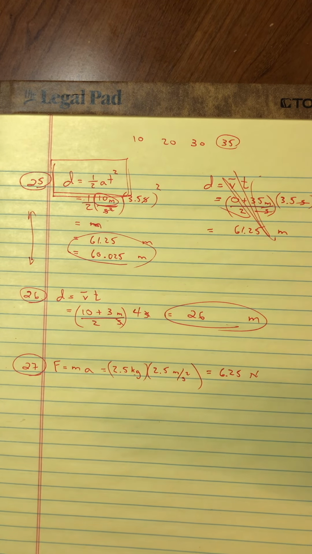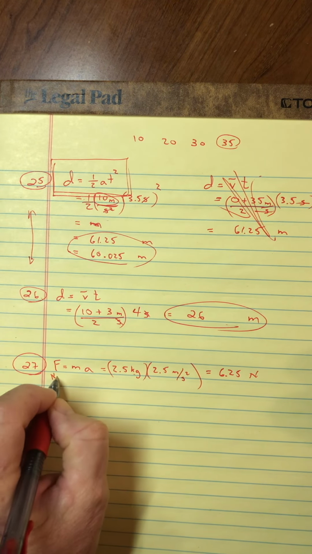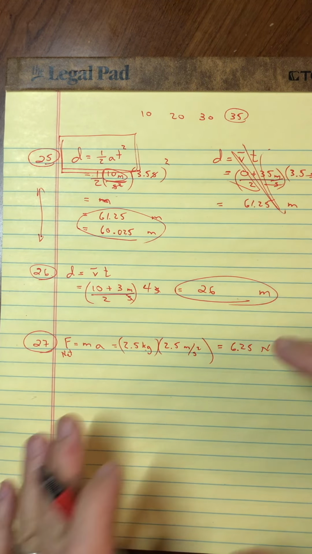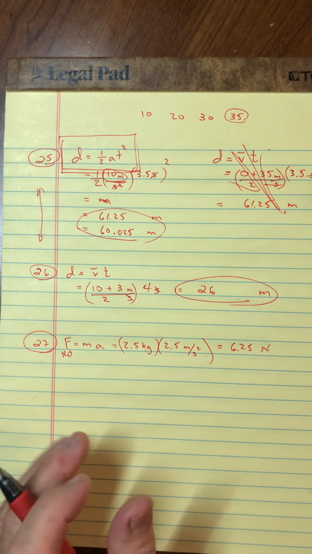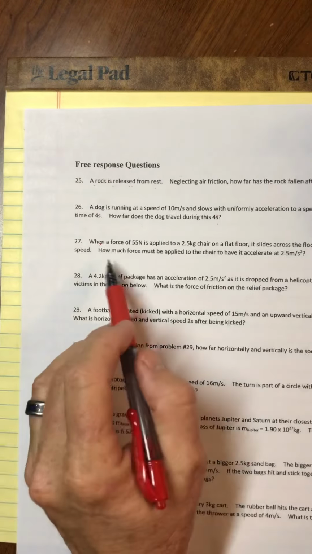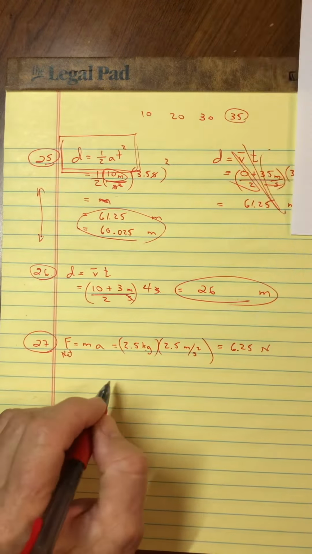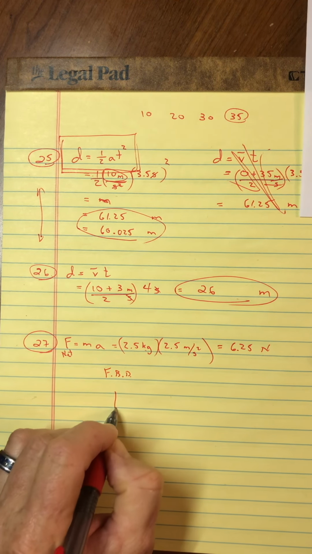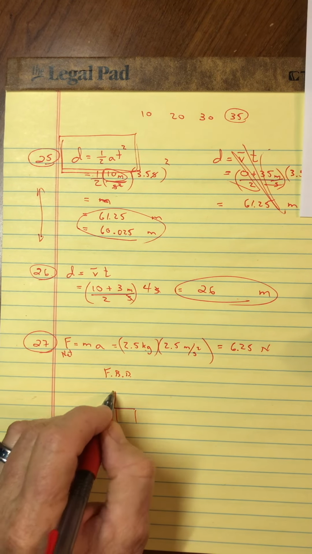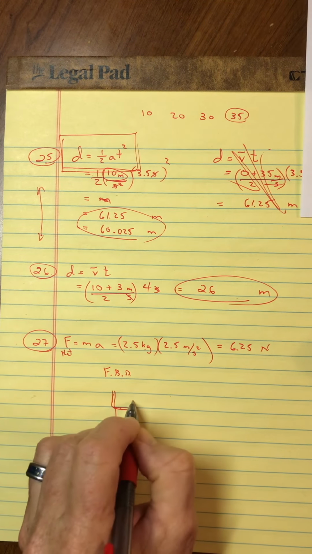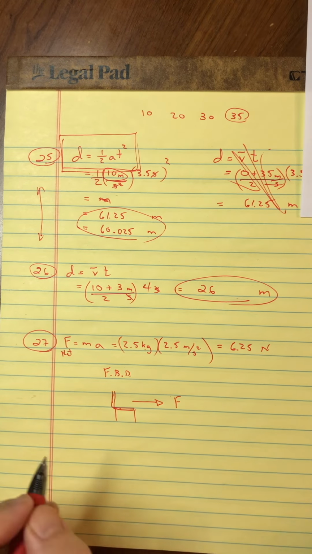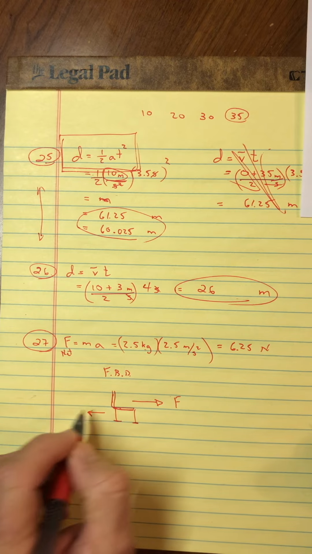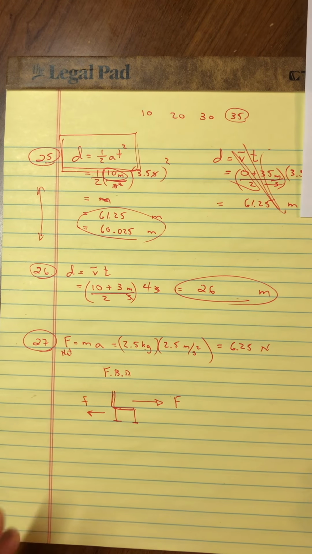And it's very tempting to stop right there, but don't, because that's only halfway through the problem. That right there is the net force, and that's not what this question asked. It says, how much force must you apply? And so maybe if I draw a little free body diagram here, and so maybe the chair looks like this, and I say, okay, I'm going to be pushing it this way. The rubbing of the chair legs on the floor is going to create some friction.